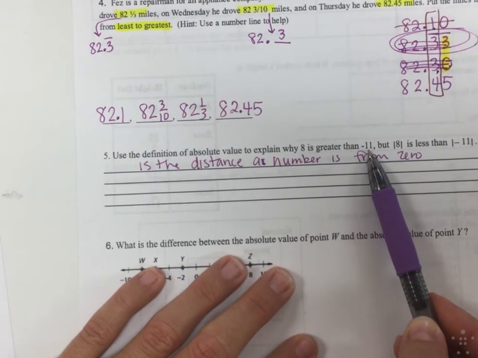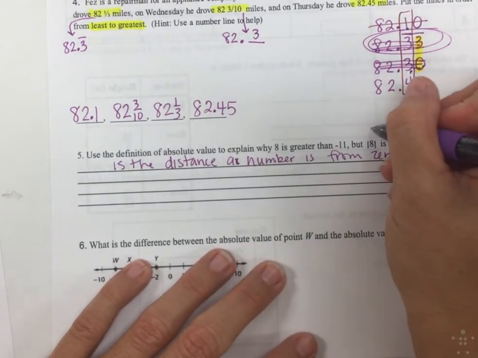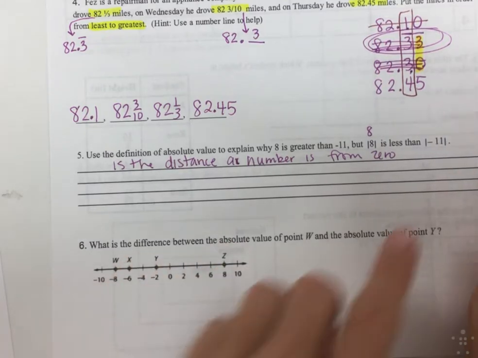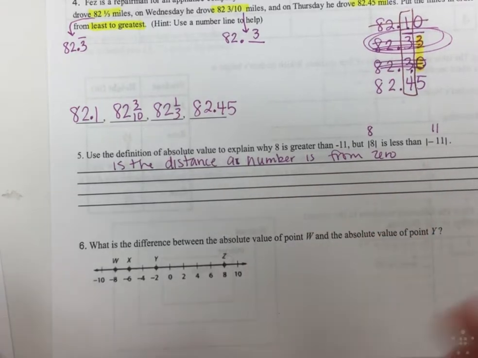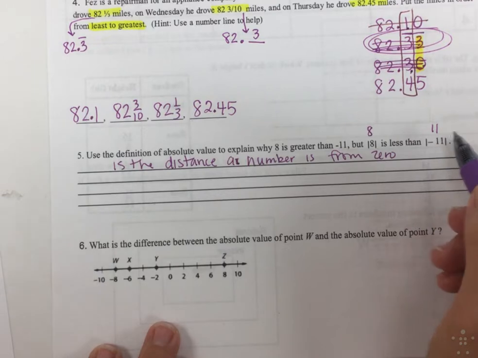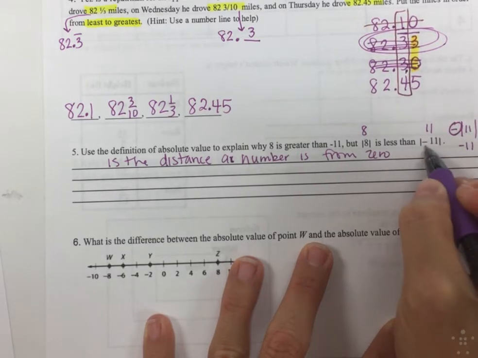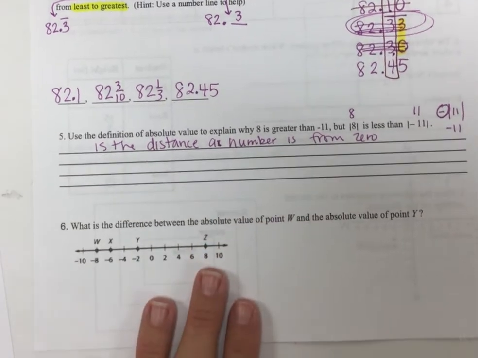Now the reason why this would be greater is because when I take the absolute value of 8, it's 8, and the absolute value of -11, this is 11 spaces away from 0. So it becomes a positive number because it wants the distance from 0, which now makes it greater. Now remember, if they throw the negative on the outside, then this becomes -11 because of the outside one. But if it's on the inside only, it's going to be positive. So make sure you remember that.